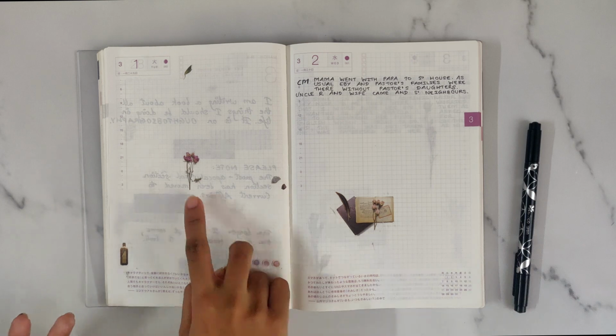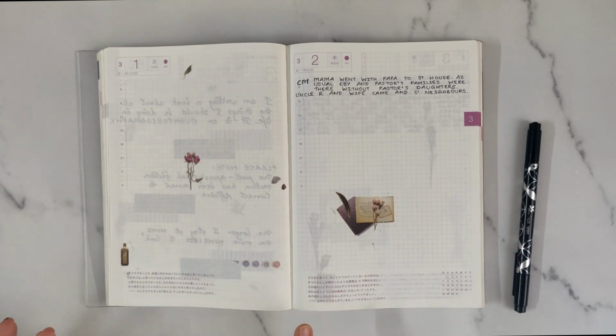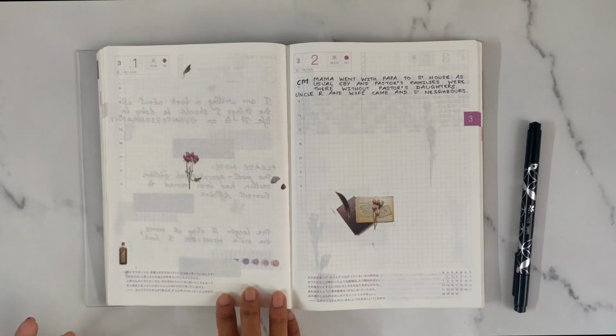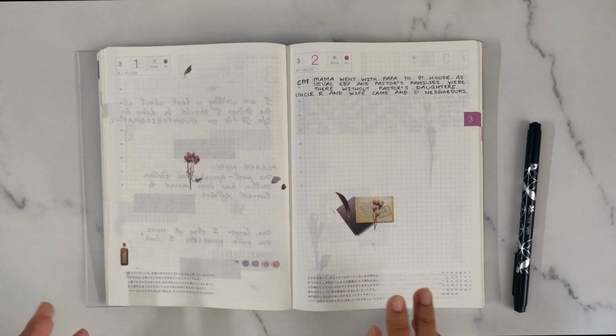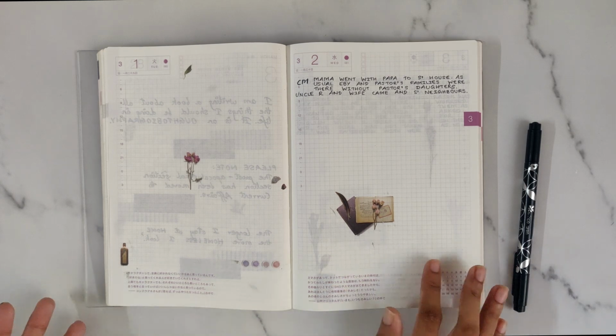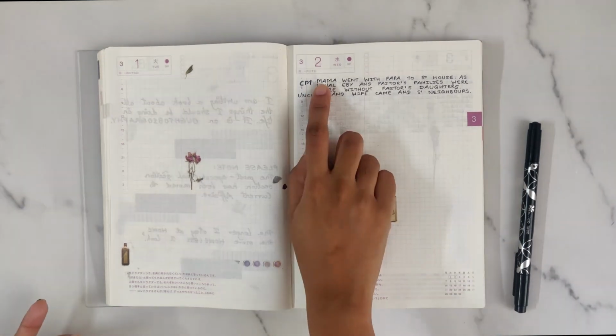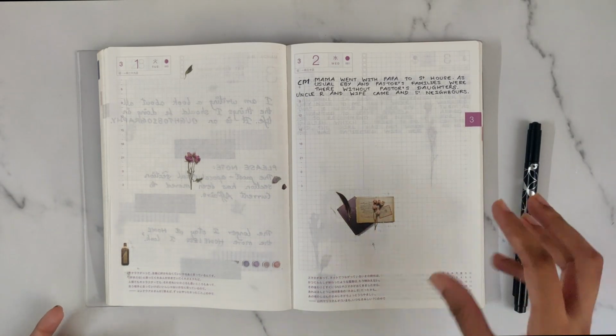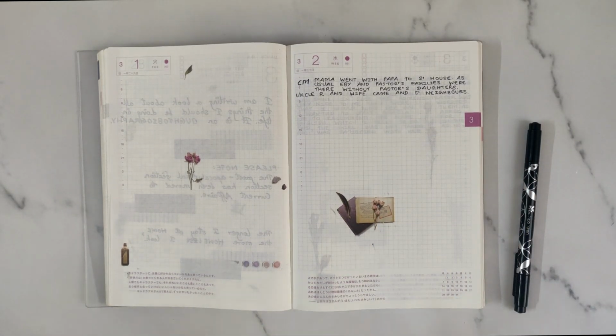So that is why you can see the stickers there, and I try to write around it because it is quite easy to write around it. I rarely end up filling the entire page, so I don't have to worry about not having space for the daily pages as such, especially since I'm trying to write small within that one grid. Of course, if you write big, it could be an issue for you.